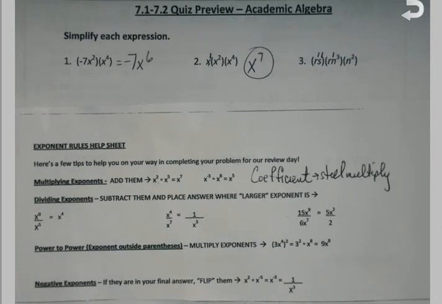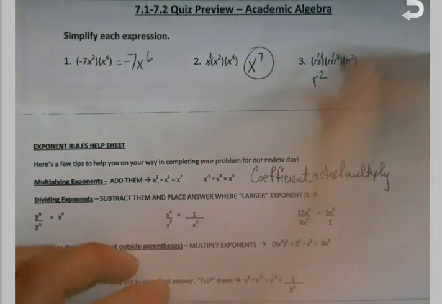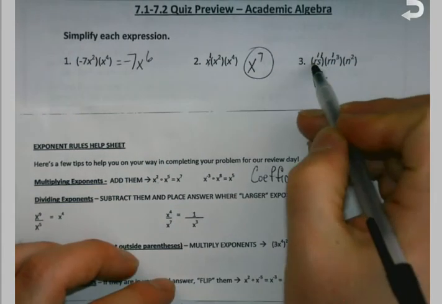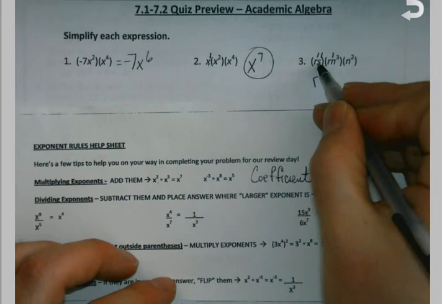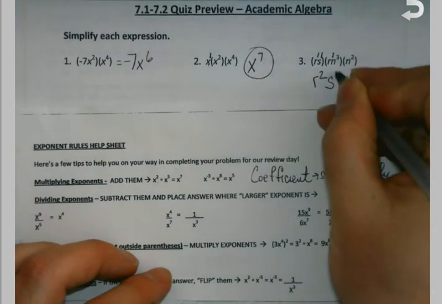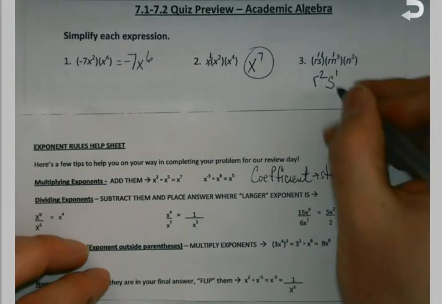So all right, can I just add all my exponents up here and call it something to the 8th? No, because they have different bases. So what if we start with r, since that's the first one I see? What's its exponent going to be? 2. So I got 1r here and 1r here. S, I only have one of those. You could just put s, or if you put s to the first, that's the same thing. It doesn't hurt. And then my n is going to be 5.